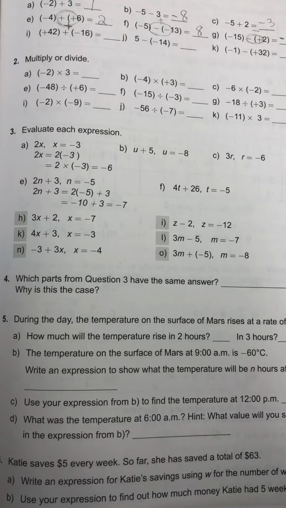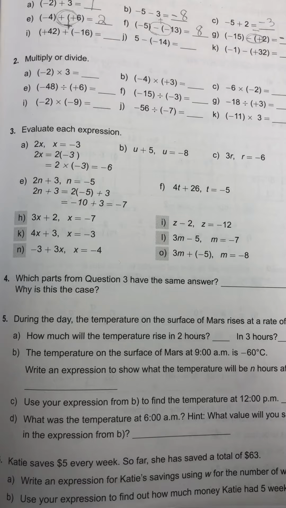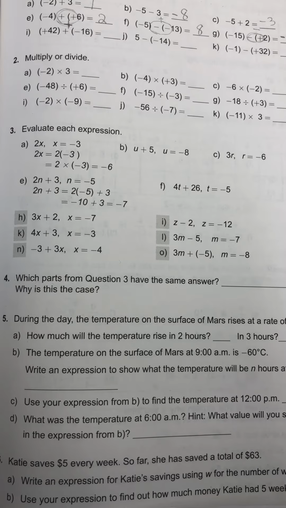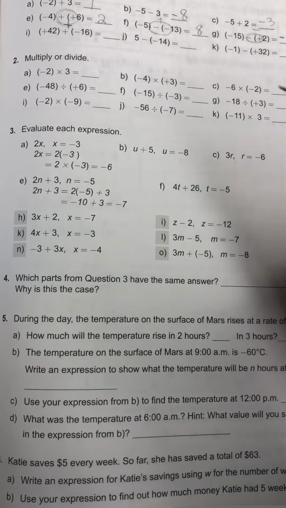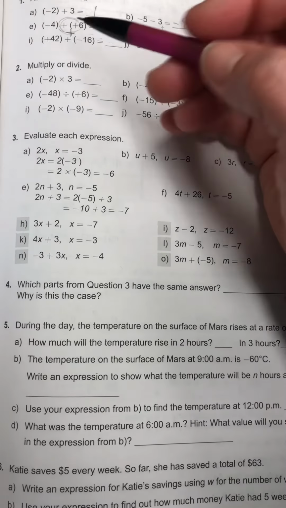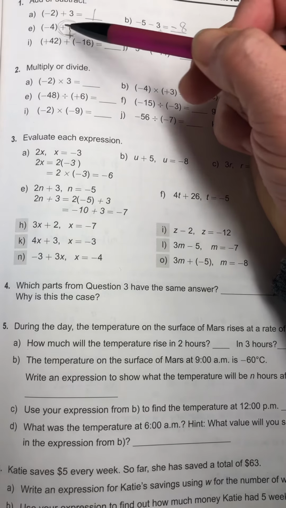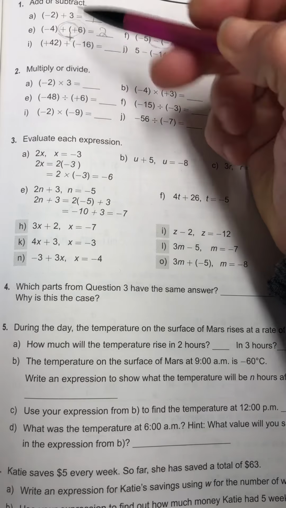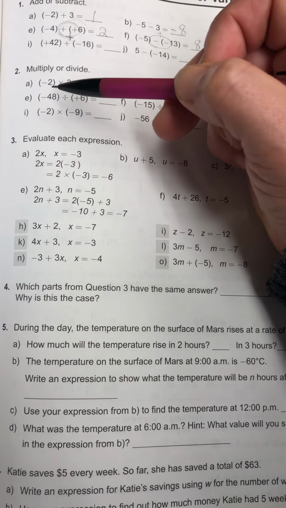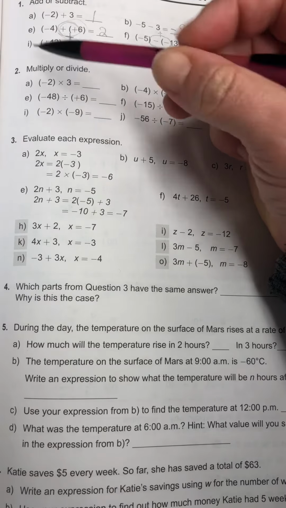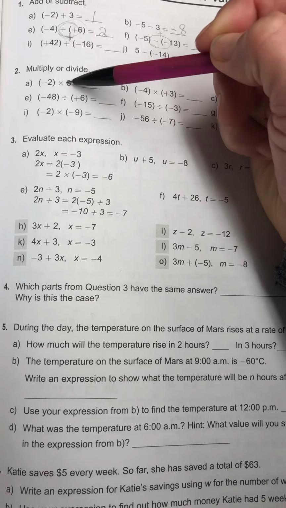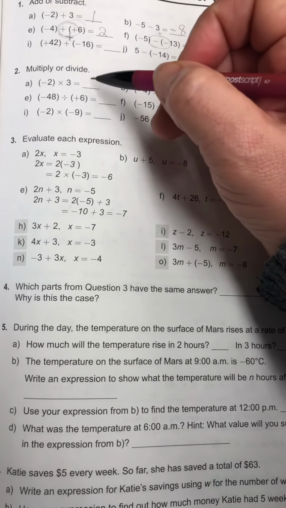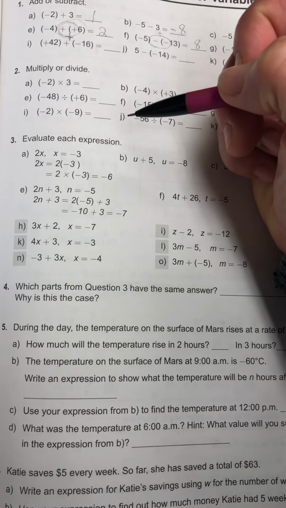Number 2, we're looking at multiplying and dividing. So here the rule is different. We can look at the overall number of signs and decide what our answer will be. So in adding and subtracting, again, we're taking two signs that are beside each other and replacing them with one sign. But when we're multiplying and dividing, we're looking at how many negative signs we have in our question, and that will determine whether our answer is positive or negative.